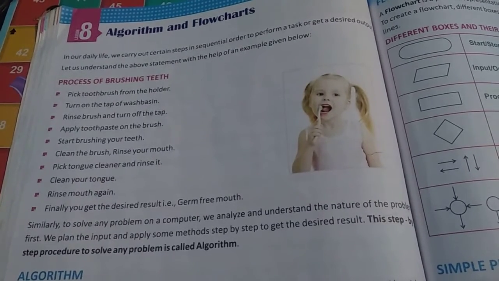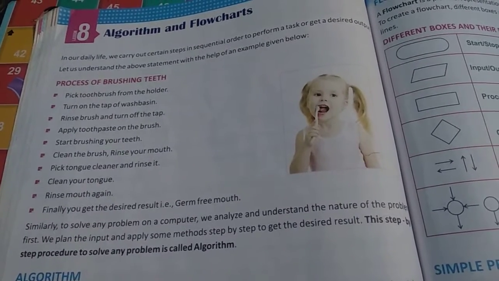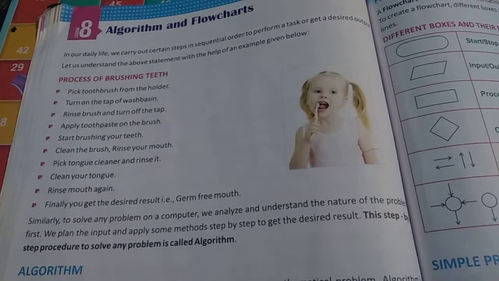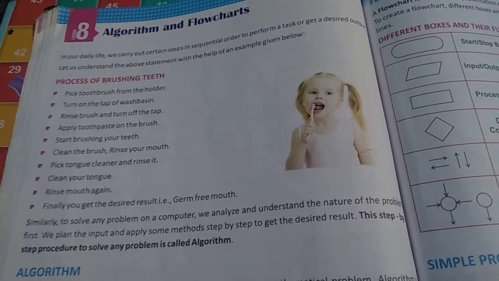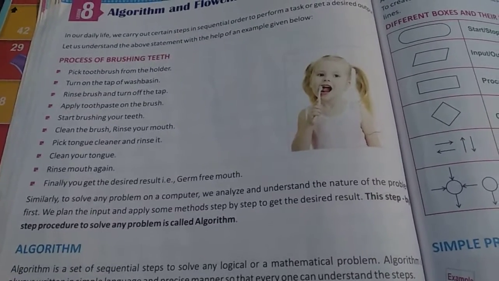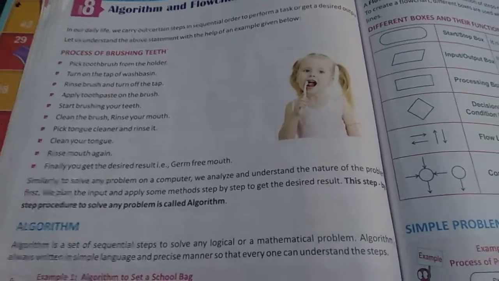In that you pour the water, add tea leaves, add sugar, then when it starts boiling, you add milk. So this is an algorithm, step by step, to solve any logical problem.